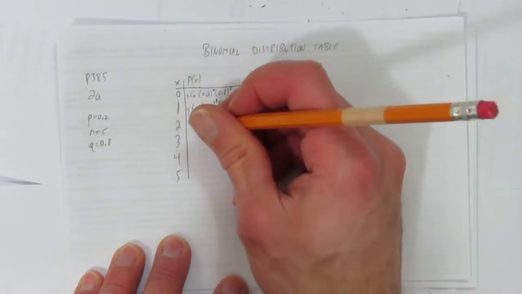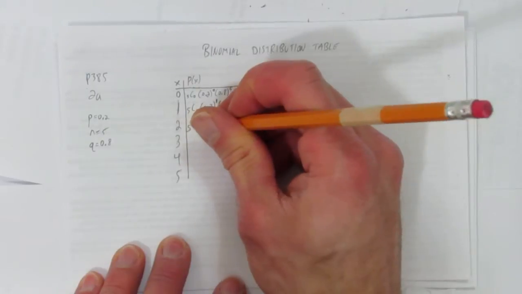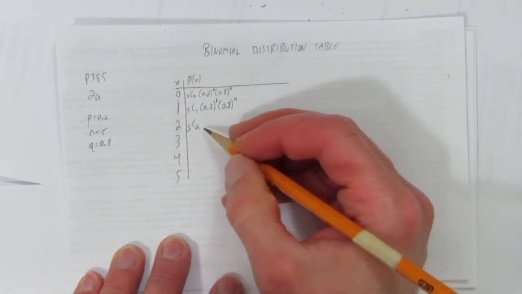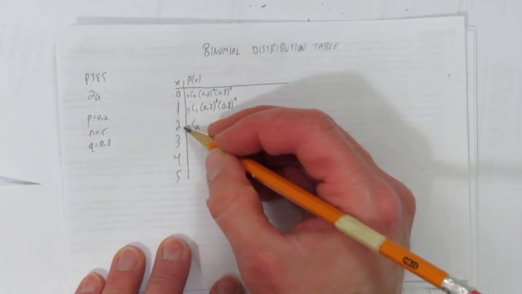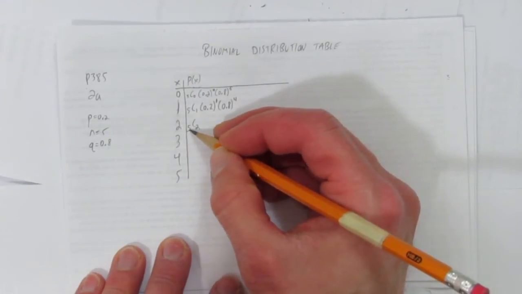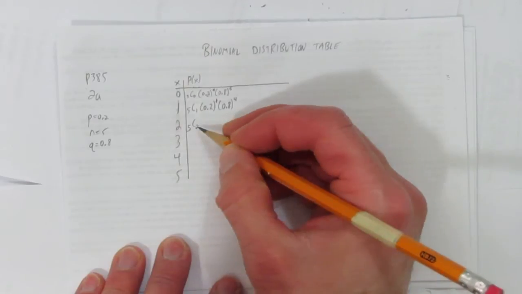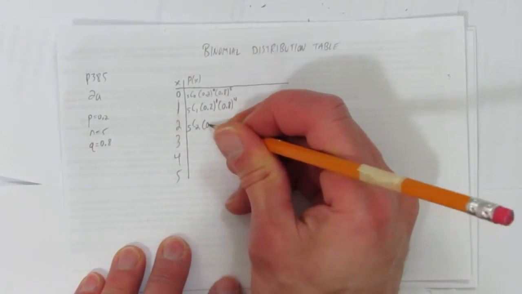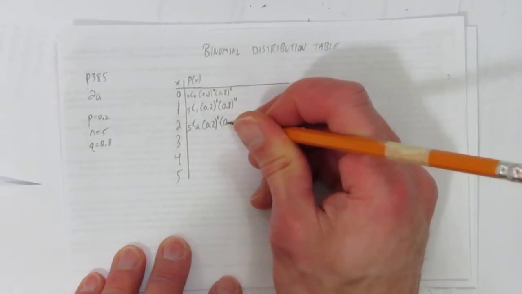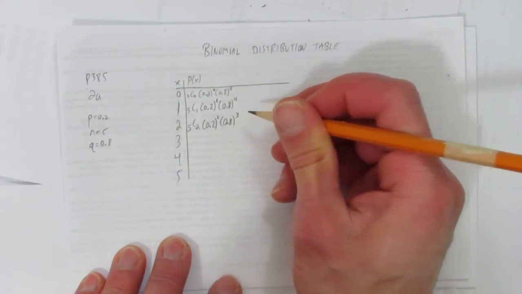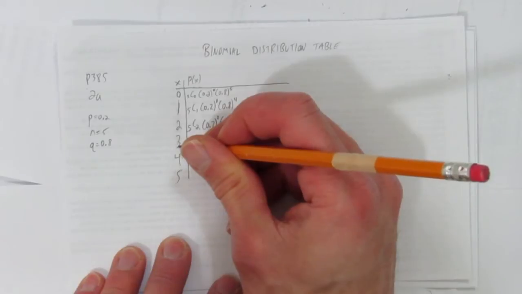Let's look at 2. 5 choose 2. Where am I getting these from? It's from the formula, but it's also nice to note that your 2 successes are 5 choose 2, as in of the 5 trials, 2 of them are successful, which means this 20% happens twice, and this 80% failure rate happens 3 times. And then how about 3 successes?